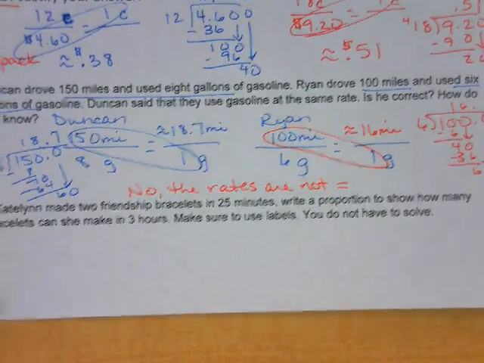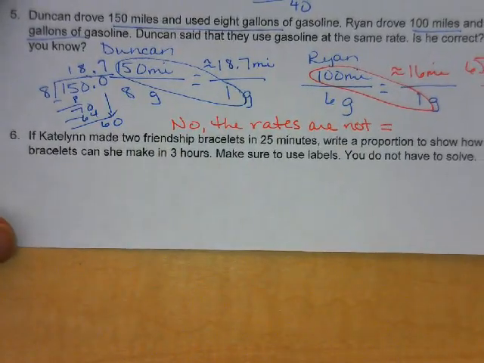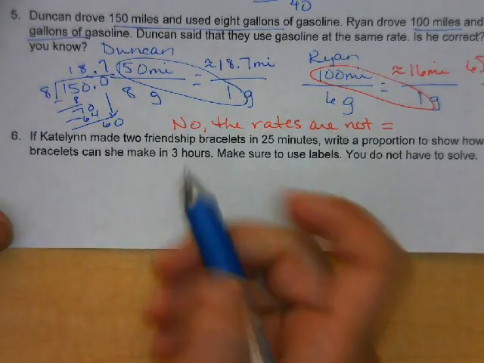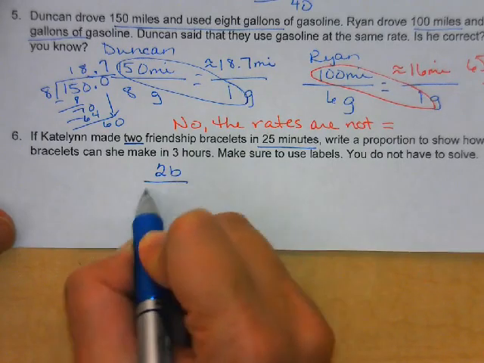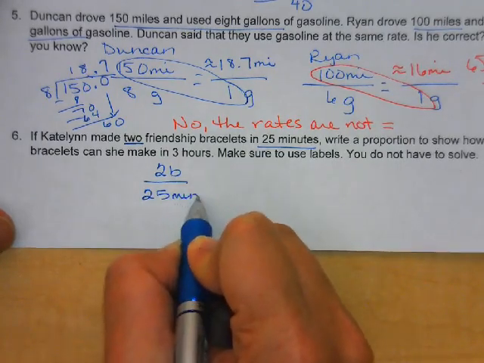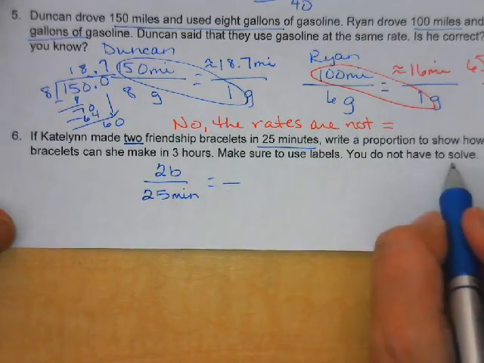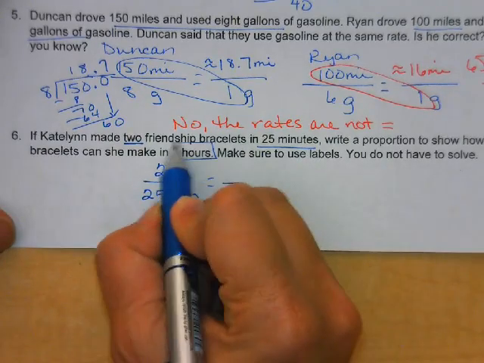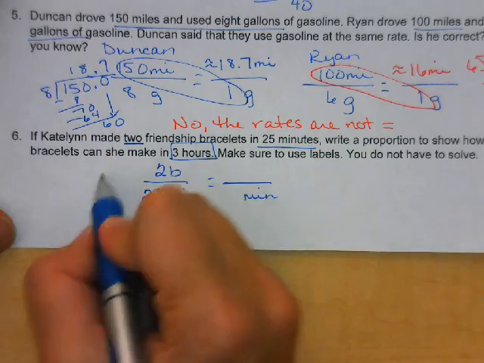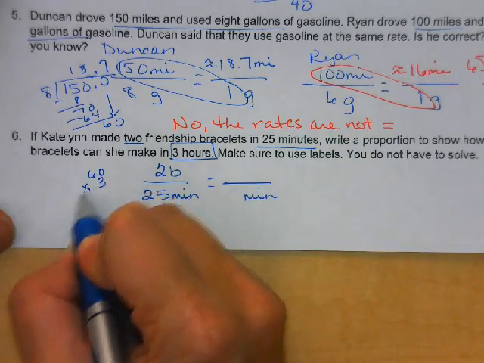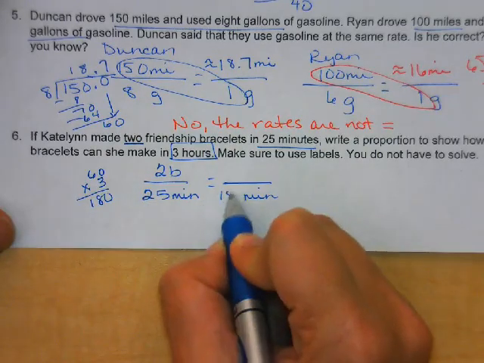Okay. Caitlin made 2 friendship bracelets in 25 minutes. Notice the 2 is written out, so be careful there. So 2 bracelets in 25 minutes. Write a proportion to show how many bracelets she can make in 3 hours. So again, these don't match. So 60 minutes in an hour times 3, that's 180 minutes.